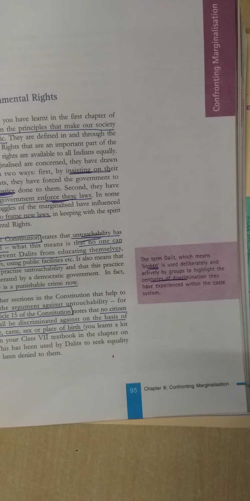But these terms show not just what they've faced or experienced in their lives, but also their struggle, how they have come from where they were, the centuries of discrimination within the caste system. It highlights, in other ways, that you've come so far.